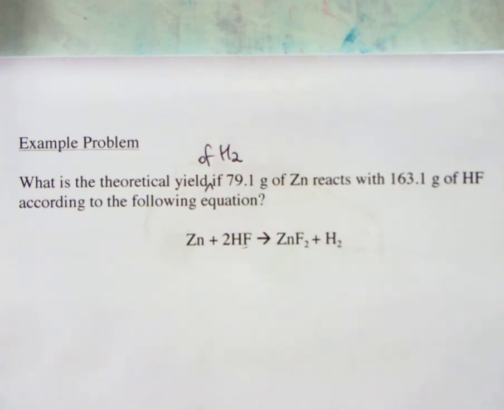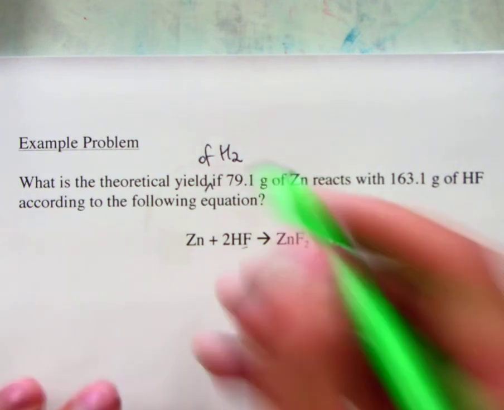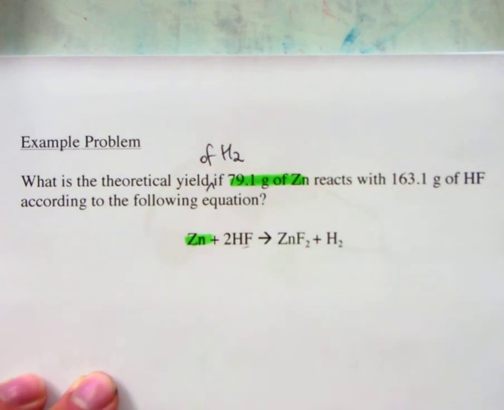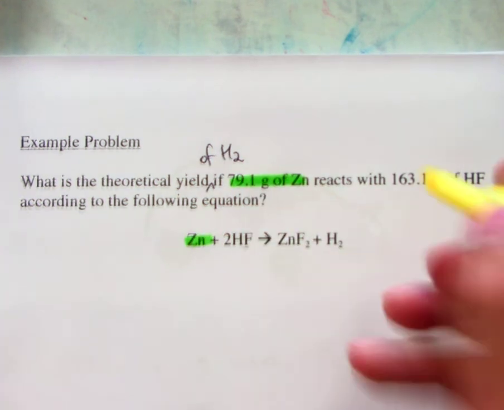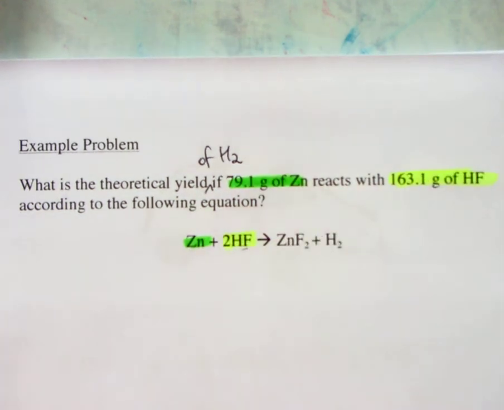So the way you solve this problem is the same way we would do any gram-to-gram problem, except now you have 2 reactants. More specifically, you have the mass of 2 reactants given to you. You have the mass of zinc and you have the mass of hydrofluoric acid.